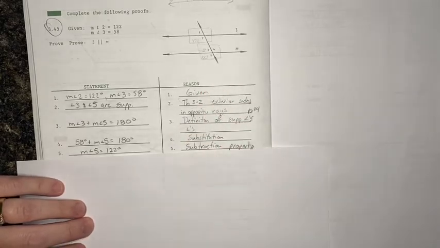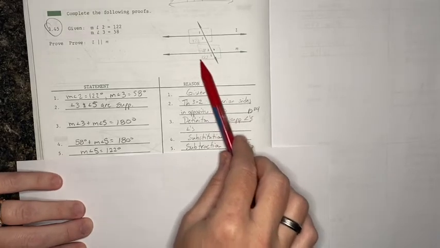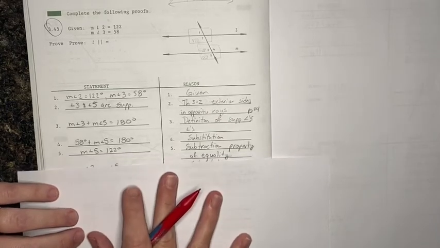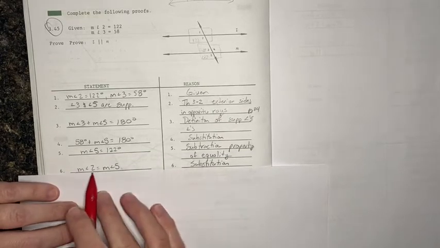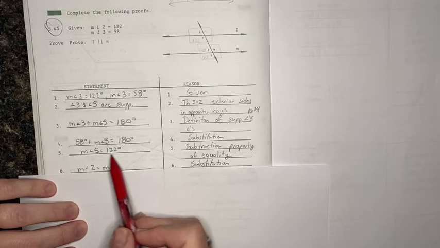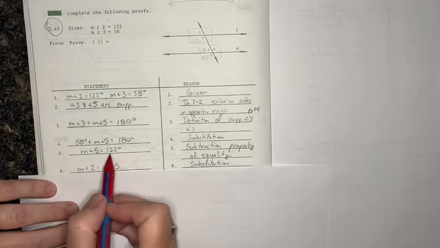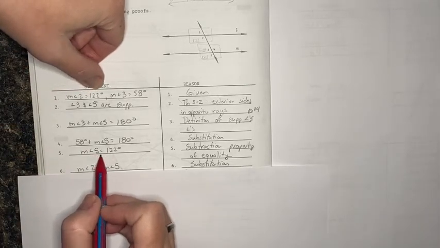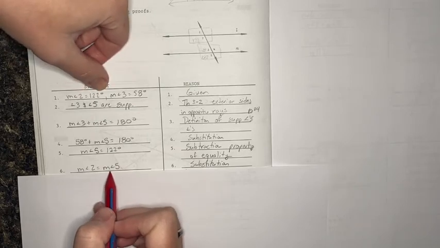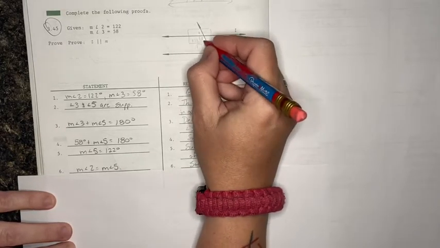And those are the steps we took to get there. So now what is my next step? Now I actually see a relationship between angle 2 and angle 5, right? They're the same. So that's where I'm going to go. And I can say that the measure of angle 2 equals the measure of angle 5. And I can say that by substitution because 122 degrees and 122 degrees is the same thing. Okay, 5 equals 122 degrees, so I can substitute angle 5 right here where it says 2 equals 122 degrees. So I substituted. All right, now I have angle 5 equal to angle 2.